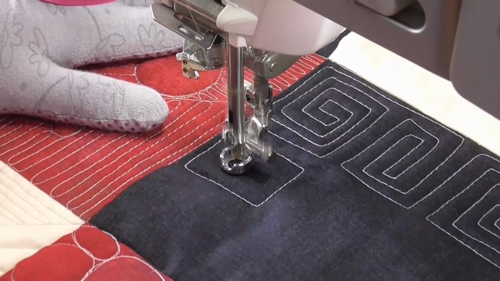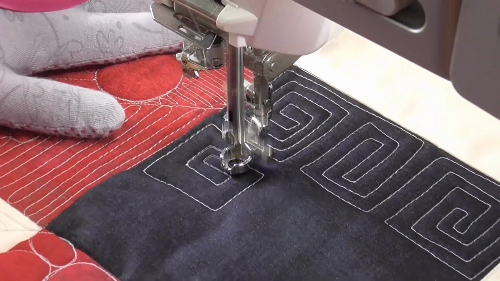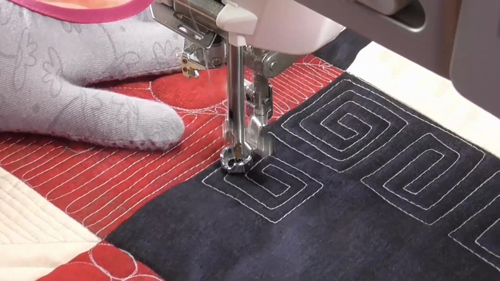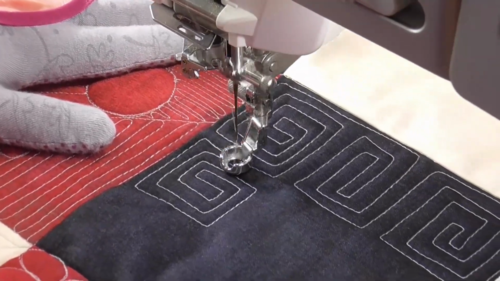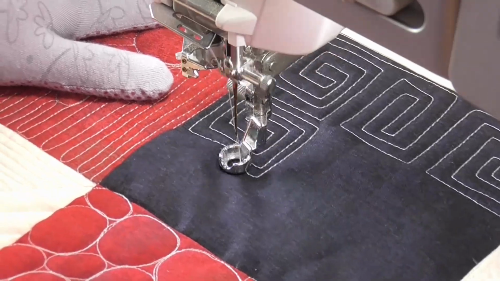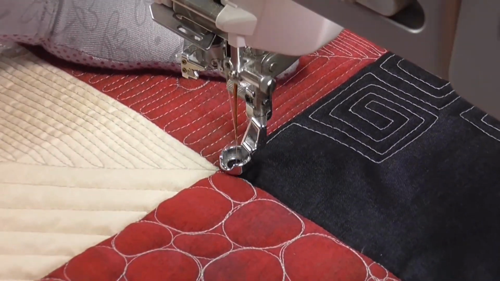So also what I do here is I try to keep them uniform in size and density, so I will have an even bigger contrast when I start quilting them smaller and more dense.